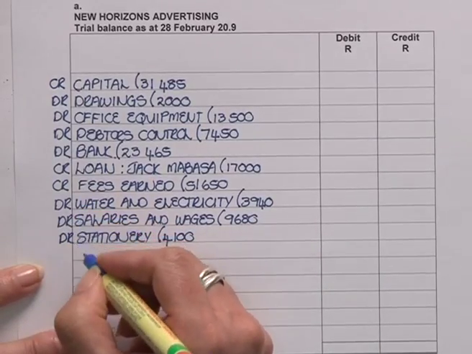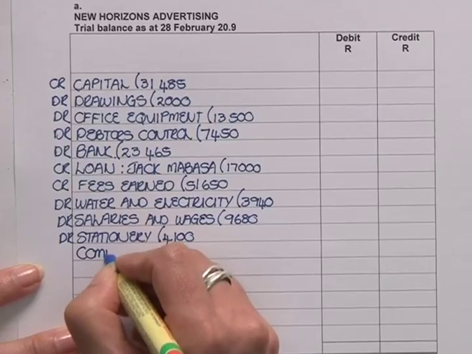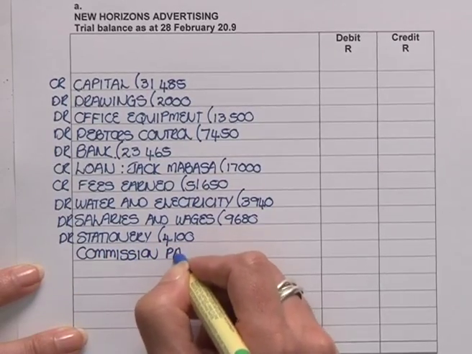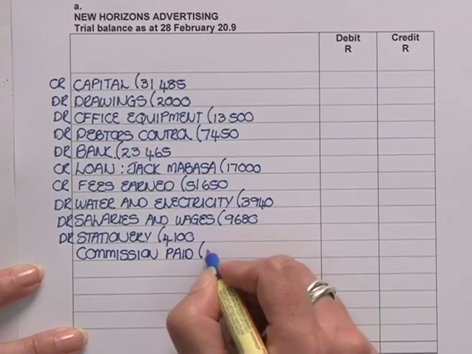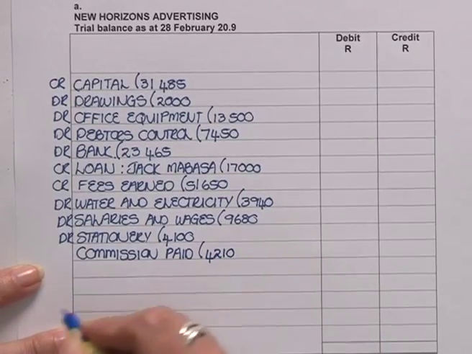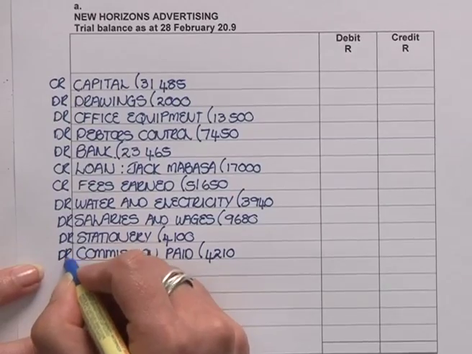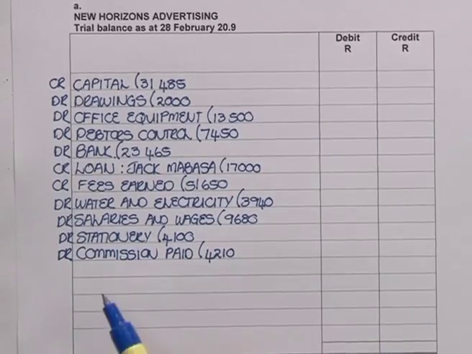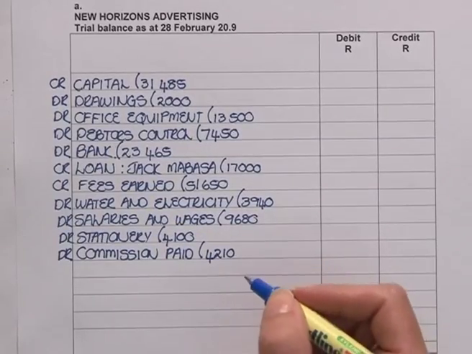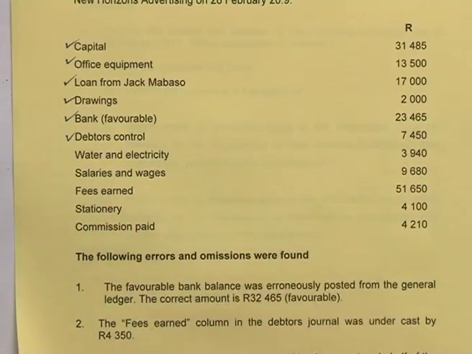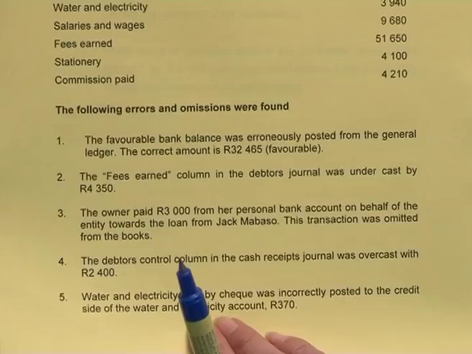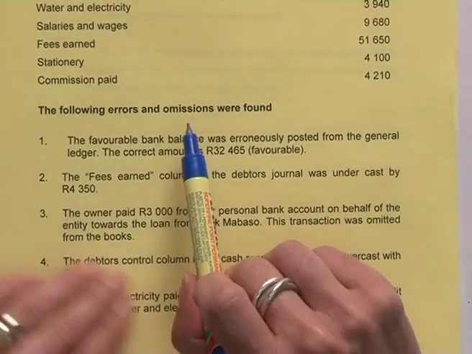The next item is our commission paid. $4,210. That will also be classified as an expense. And those are the amounts that were provided in our question. We just listed all of these items. Now if we can have a look at the following errors and omissions that were found.